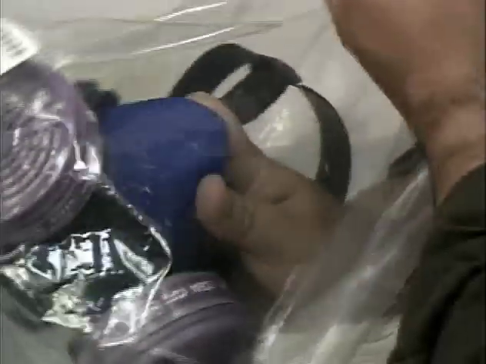When you are through cleaning your respirator, put it in its case and store it in a clean, dry place so it's ready to go the next time you use it.